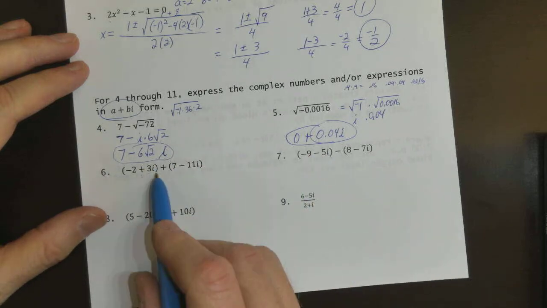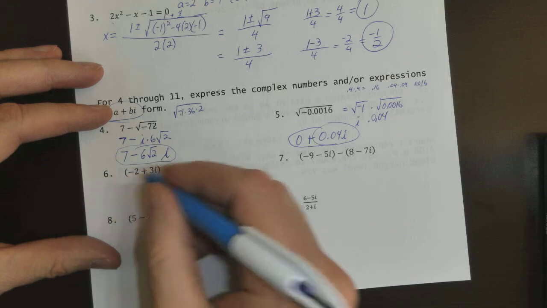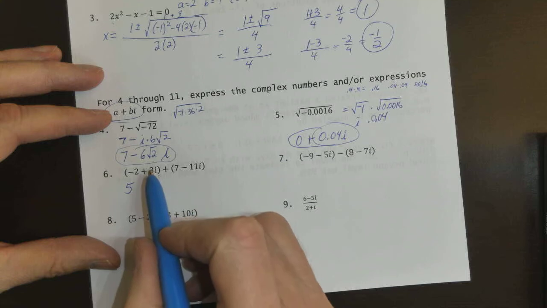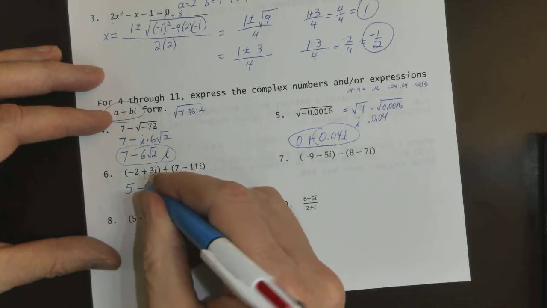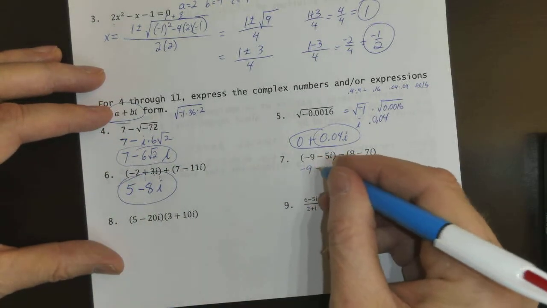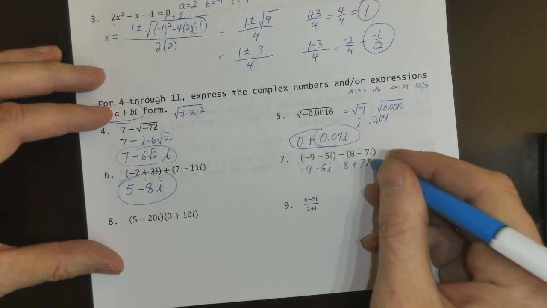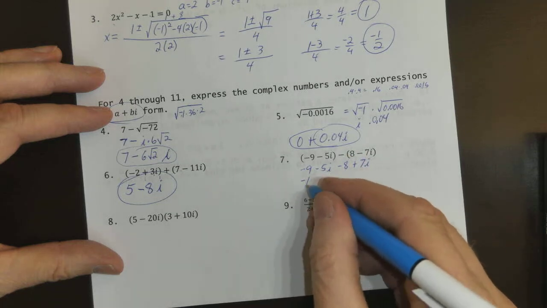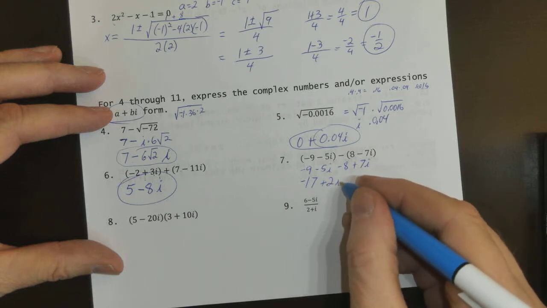All right, these are combining like terms. Combine the real parts. The negative 2 plus 7 is 5. And combine the imaginary parts. 3i minus 11i is negative 8i. Now negative 9 minus 5i minus 8 plus 7i. Negative 9 minus 8, that's negative 17. Negative 5 plus 7 is plus 2i.